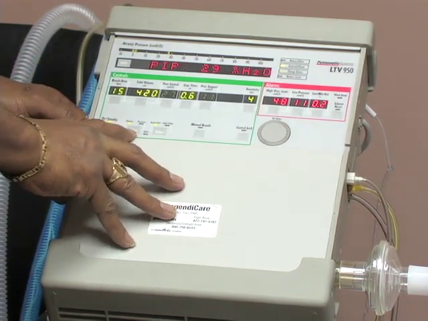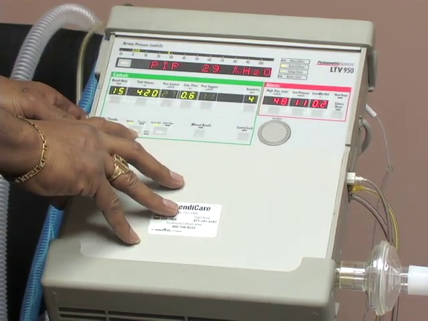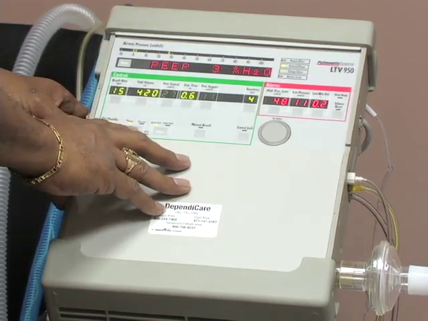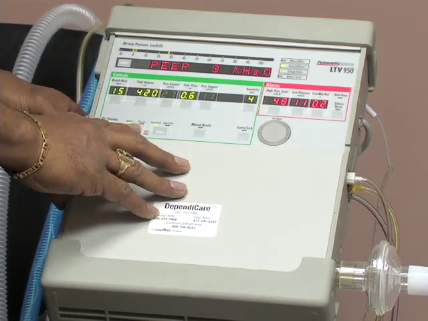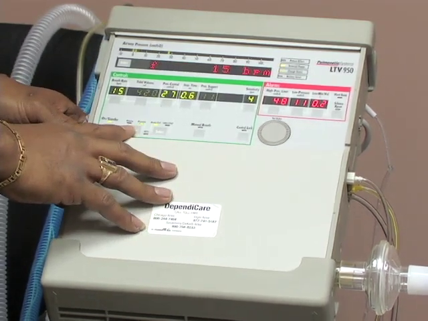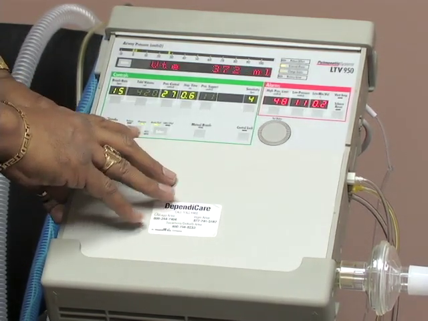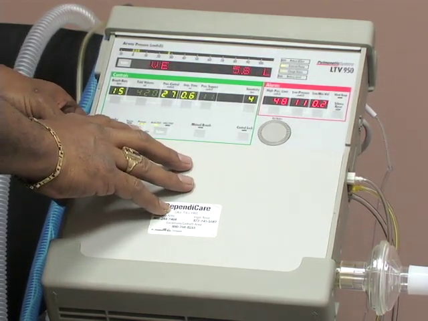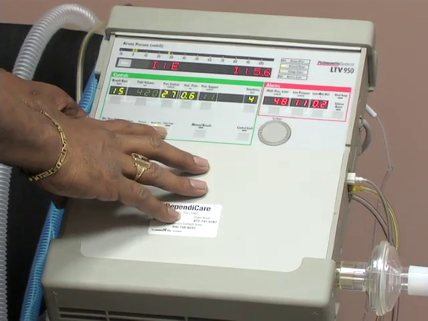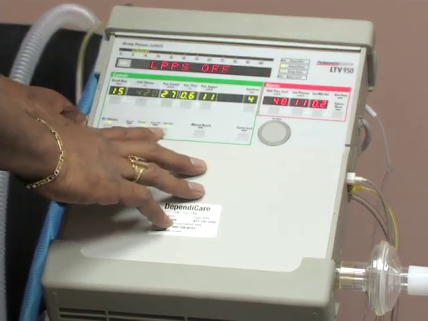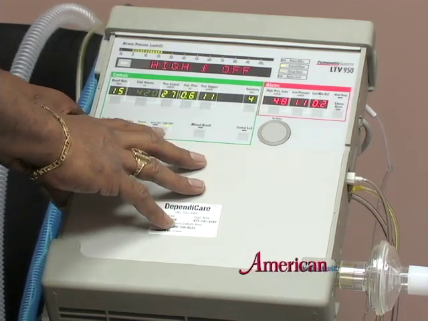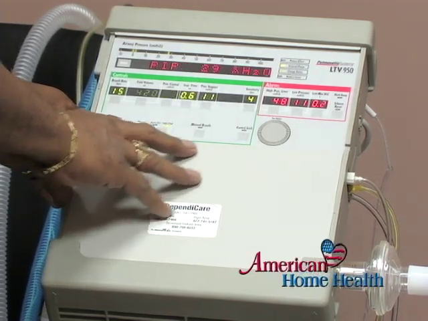This selection here is for your breath types. You have 4 different types of breaths that can be prescribed. Volume control. You hit it twice to shift it over to pressure control. And when your vent mode is in CPAP, you can have pressure support or spontaneous breaths.